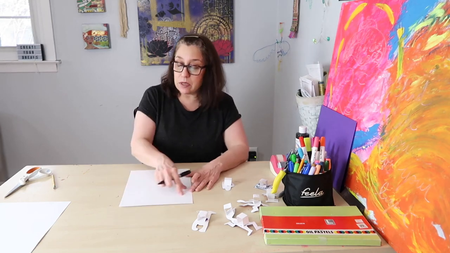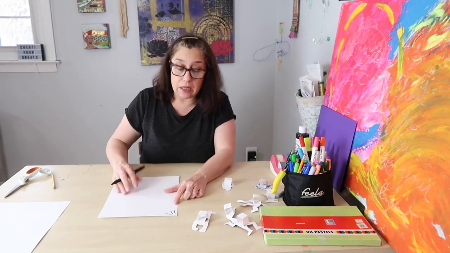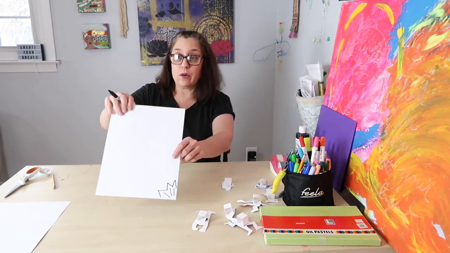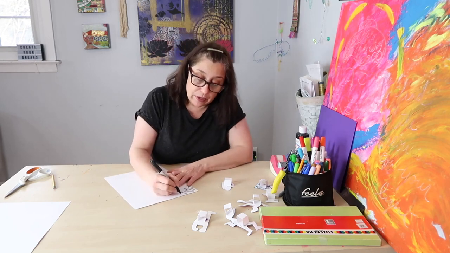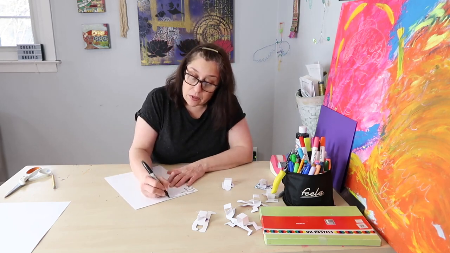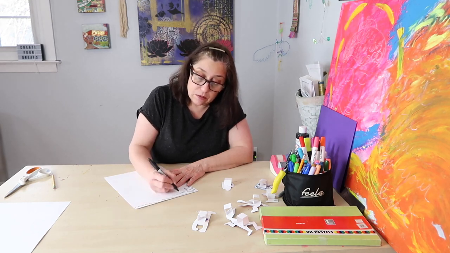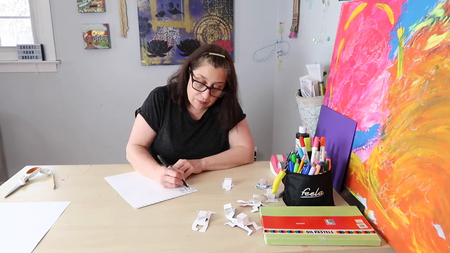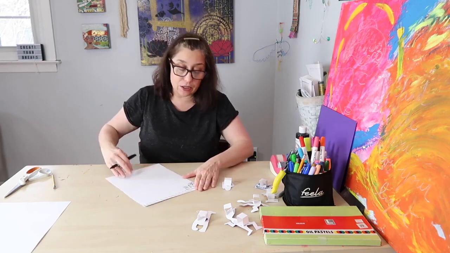And it doesn't have to be in straight lines. It could be something, for instance, like lines coming out of the corner, and then you're going over those lines with a zigzag line. So feel free to just really have fun with the patterns and see what you come up with. And we're going to fill the entire page.